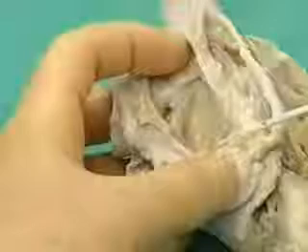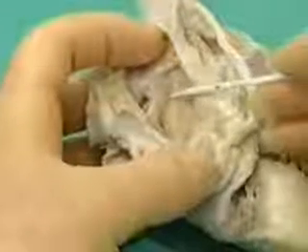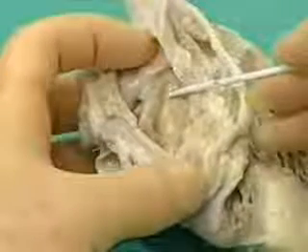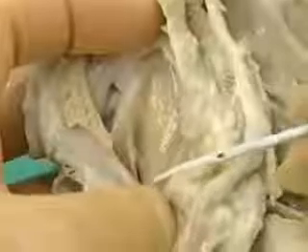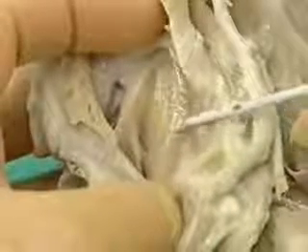It is called the triangle of Koch, and contained here at the apex of the triangle of Koch is the atrioventricular node. The vestibule of the tricuspid valve running forward here between the coronary sinus and the tricuspid valve is also important because that is the area of the slow pathway into the atrioventricular node.